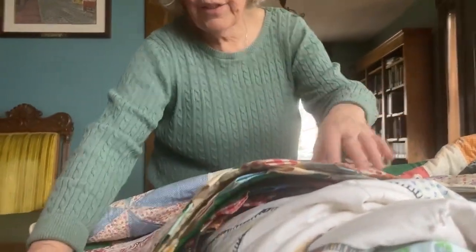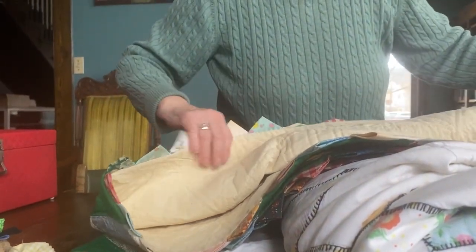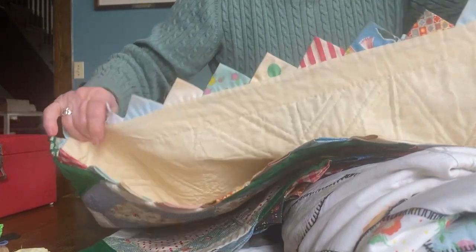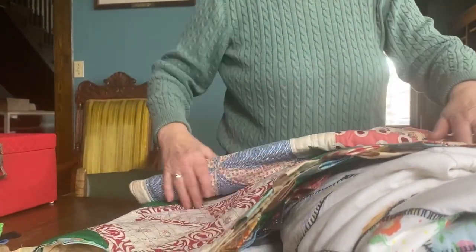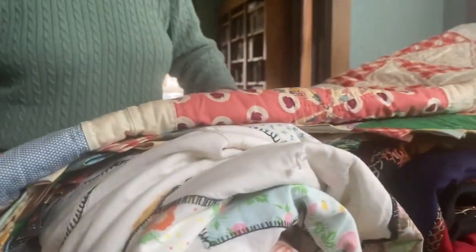These edges are unusual. You don't see this very often. This would be more of a quilt that would be on your bed, not really one that you'd use a lot. But it's so cheerful.